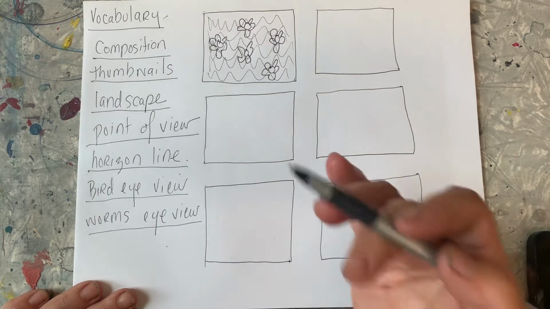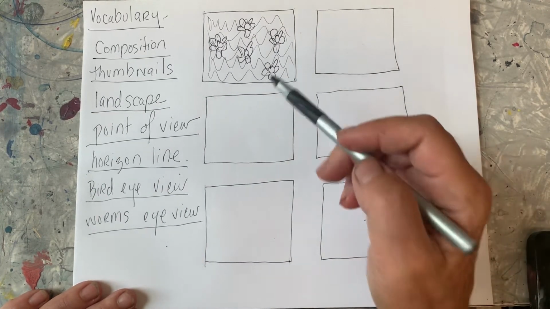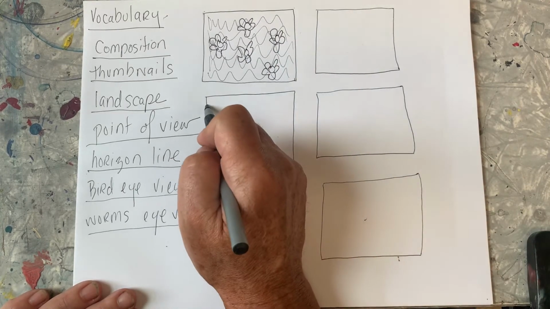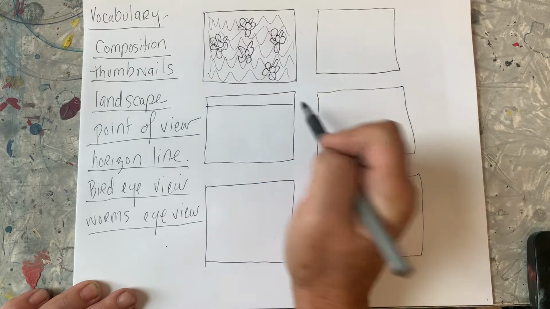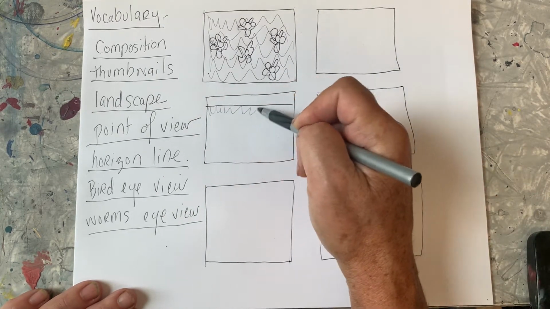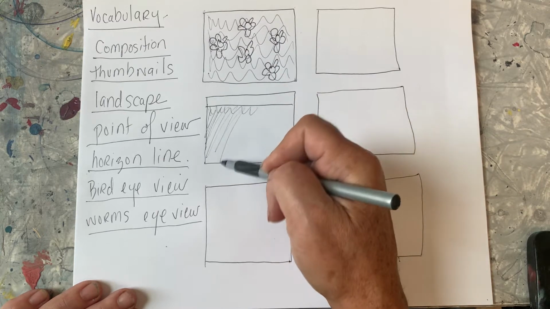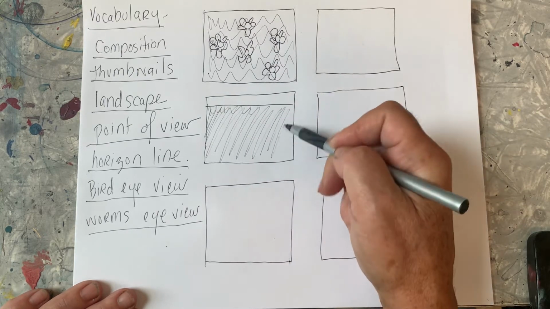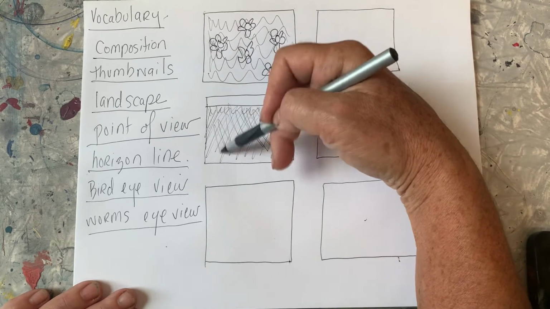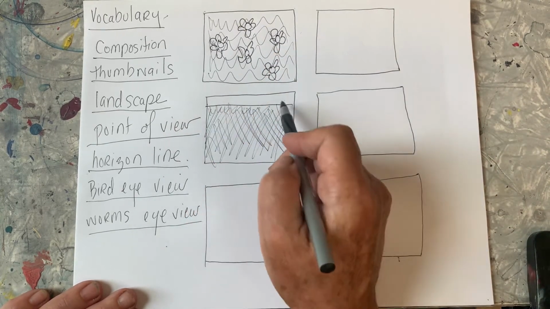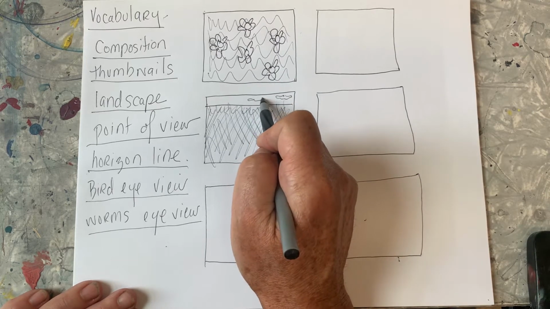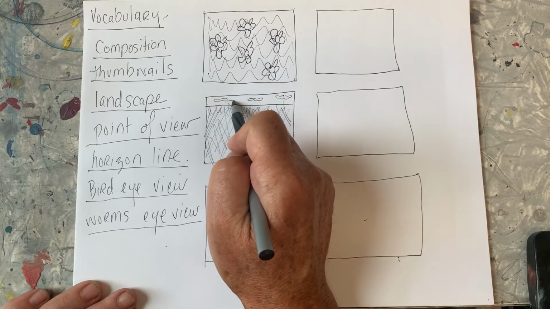Okay, now if we were a bird and we would start to come closer down to the ground, we would start to see some sky. And this, just for the sake of understanding, is the ground that I'm shading. And this is the clouds up here in the sky. I'll just draw some clouds so that we know the difference between land and sky.